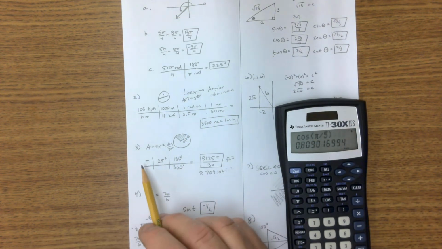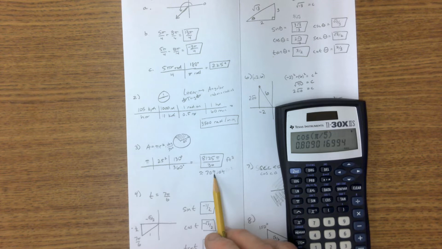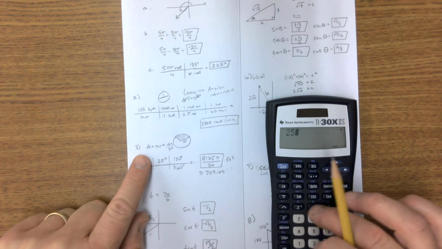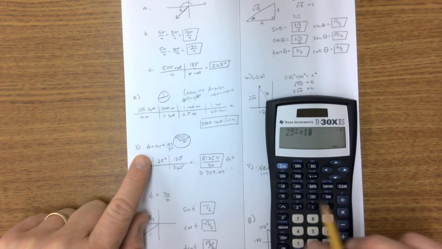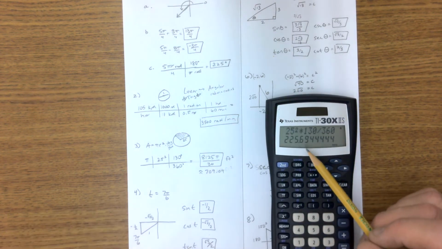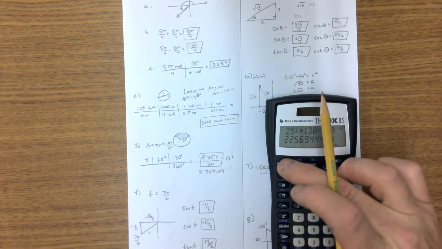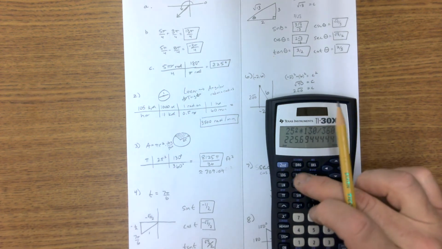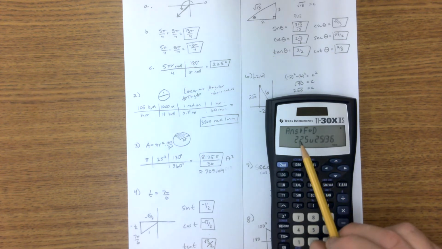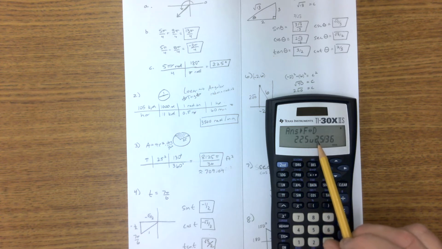Well, we have pi in here, which is going to give us an estimated answer, so let's not even use pi. Let's take 25 squared times 130 divided by 360 and see what we get. Well, we get this decimal. We don't want to round, so let's go ahead and change it right into a fraction. And there's our fraction. And that's a mixed number. It's 225 and 25/36.